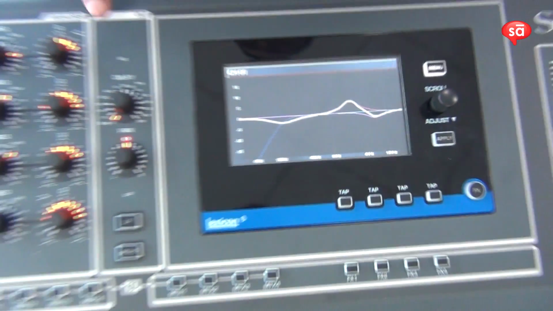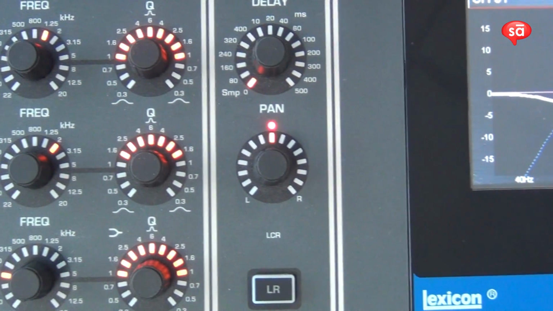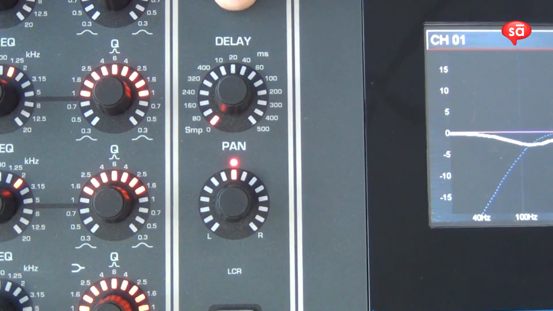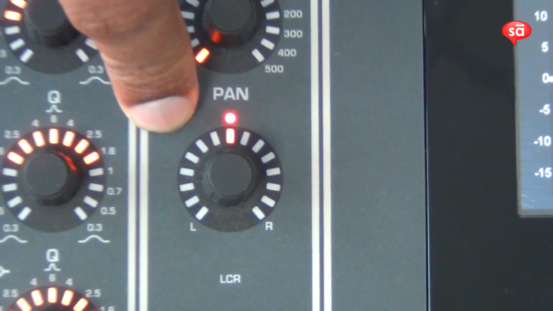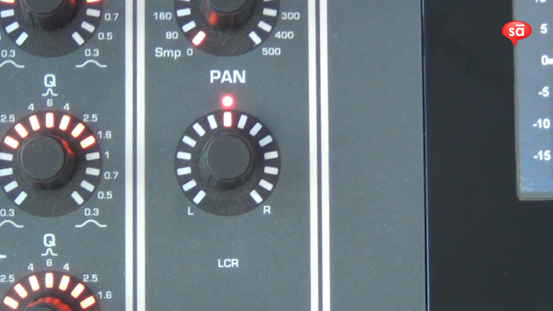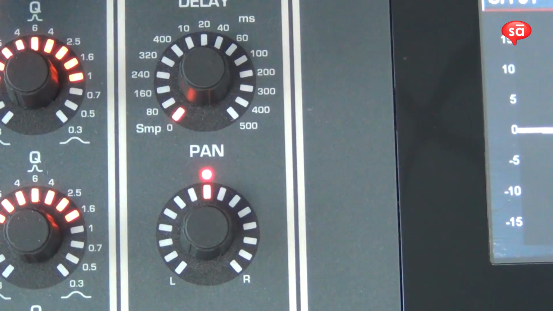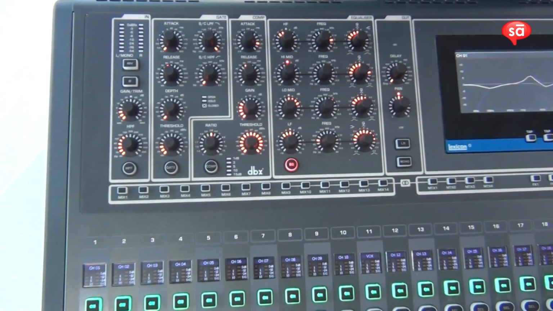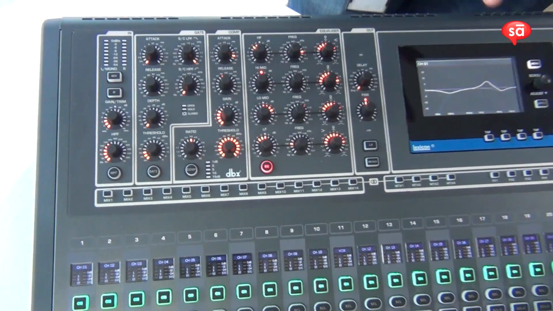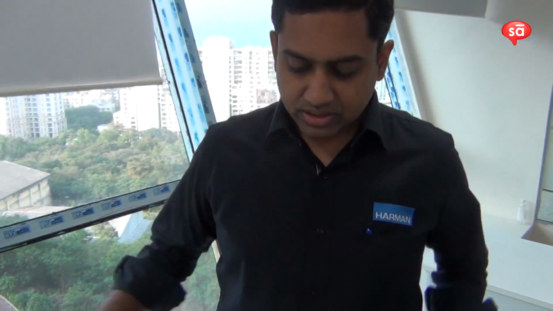Then post this, there's an input delay function where you can set delays right from a few samples on the input side, and a pan pot. Again, all these parameters you can select for a particular channel. That means you select a channel and then change the parameters of this channel strip, and if you change to another channel, the original parameter changes will still remain with the same channel. So that's the kind of overview of what the assignable channel strip is.